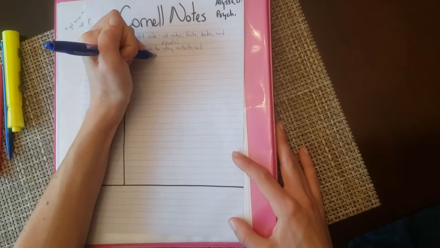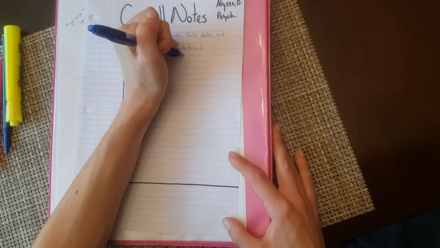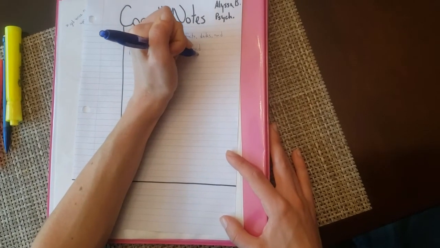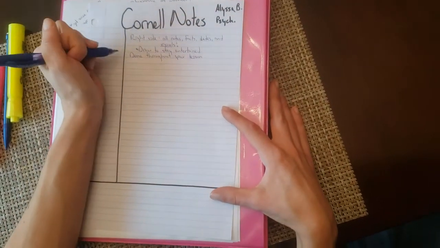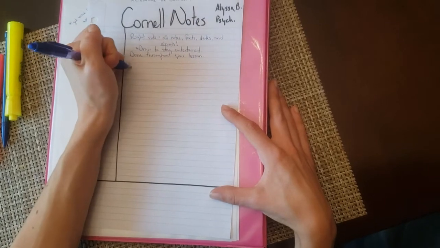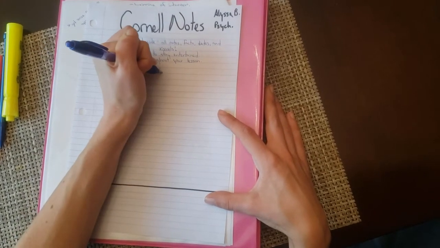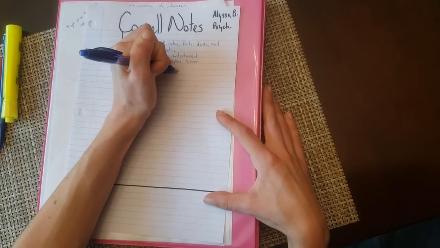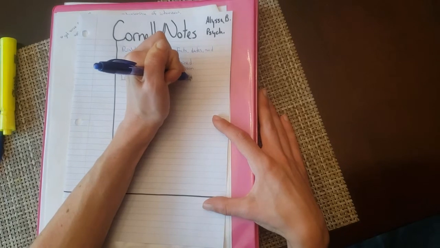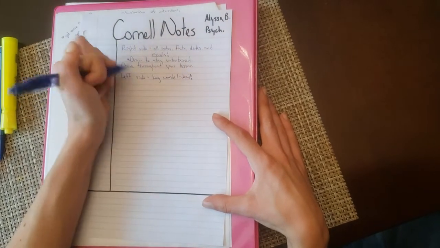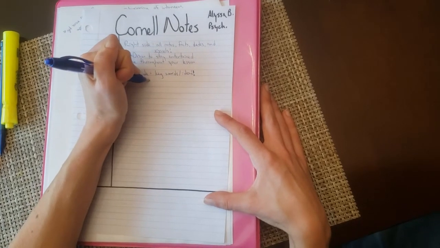Highlighting, bolding can also be forms of visual. So anything that stands out to you, that is where it will go. And then on the left box, the little column that you made, this will be for your key words and ideas. And even afterwards, you can use this as sort of a study guide or a vocabulary list. So again, on the left side, keywords and ideas from throughout the lesson.